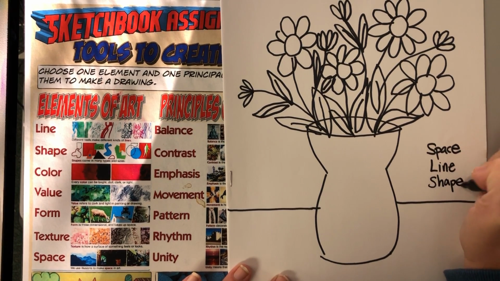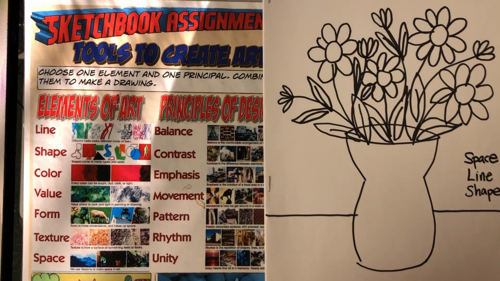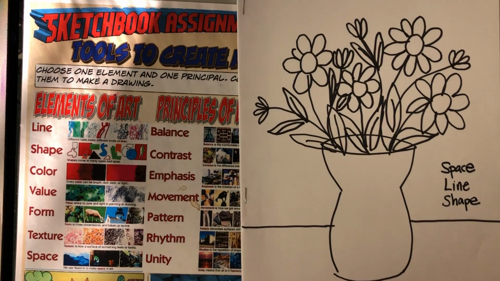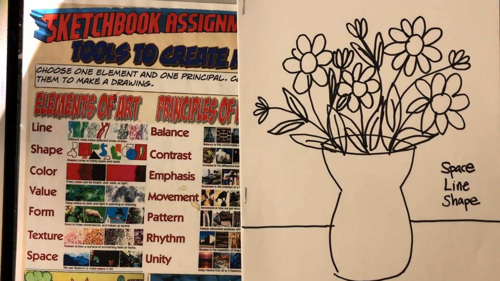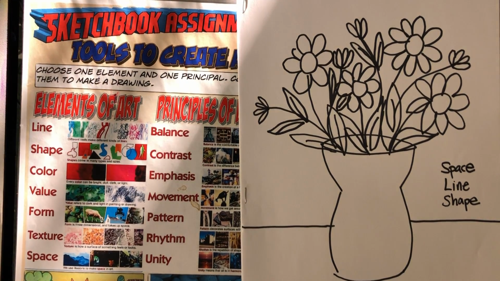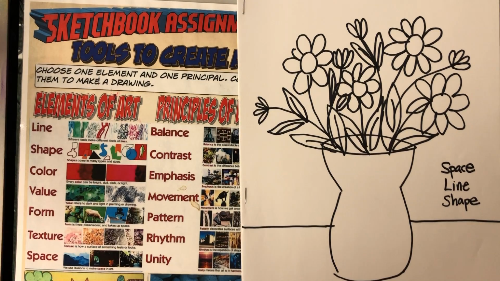Once I color it in, I'll have color. Maybe I want to use emphasis coloring it in, and maybe I want to just have one of the flowers to be a brighter flower than all of the rest.